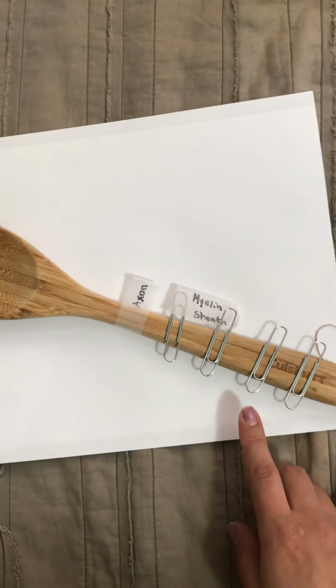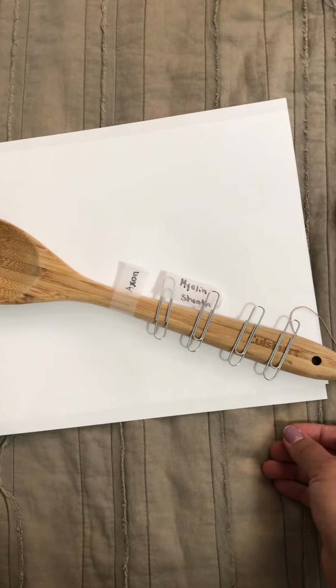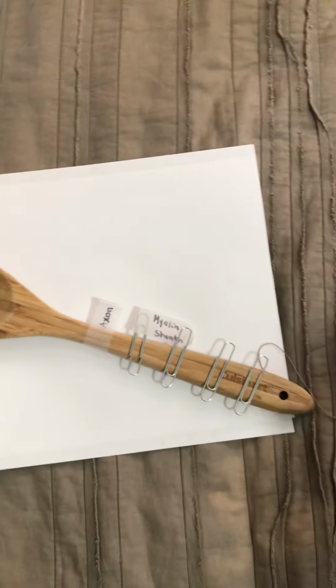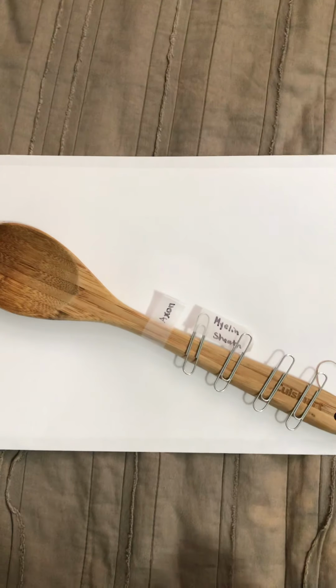And when a neuron has a myelin sheath, this increases the speed at which the impulses are carried along the myelin fiber. So the smaller the myelin sheath is, the slower the messages are sent to the neuron. And not all neurons have a myelin sheath.